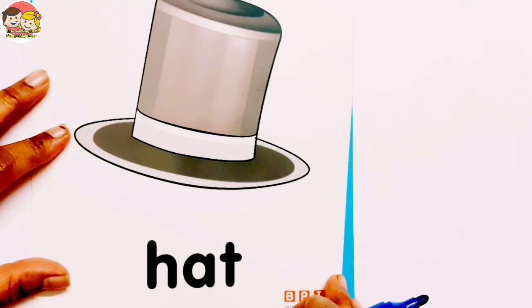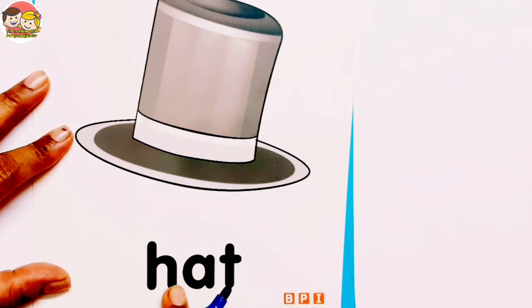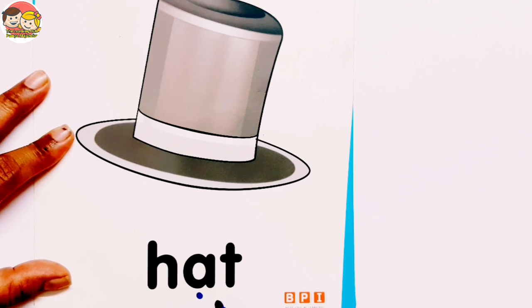For example, hat. It's a CVC word. In a CVC word, the vowel makes a short sound.